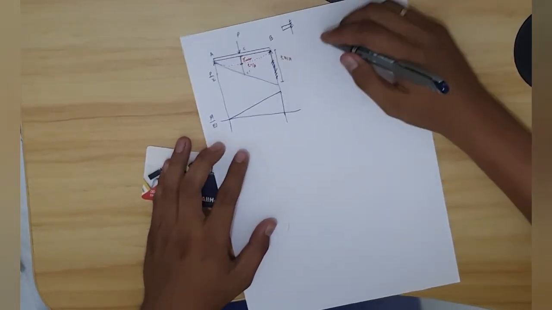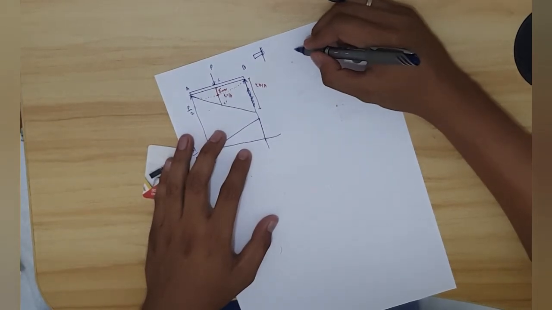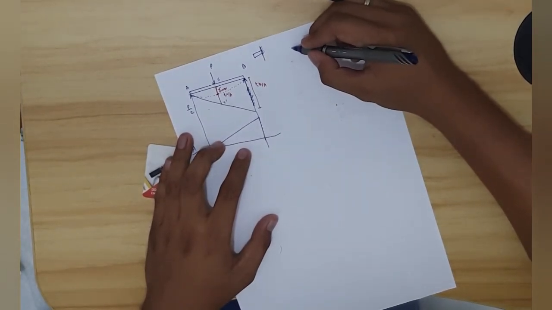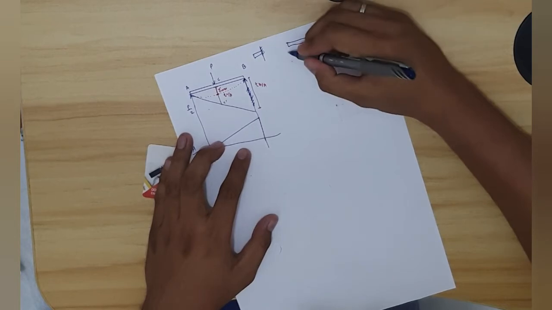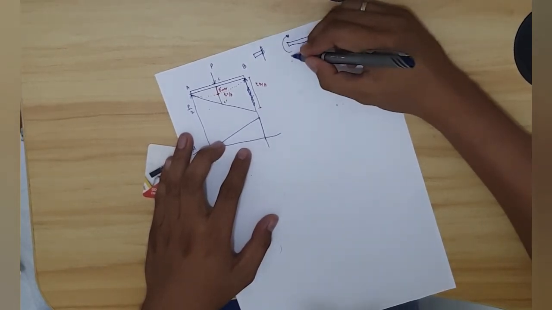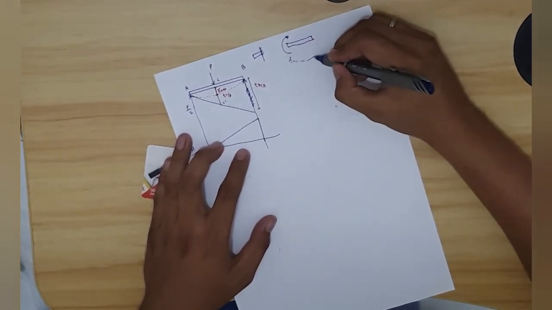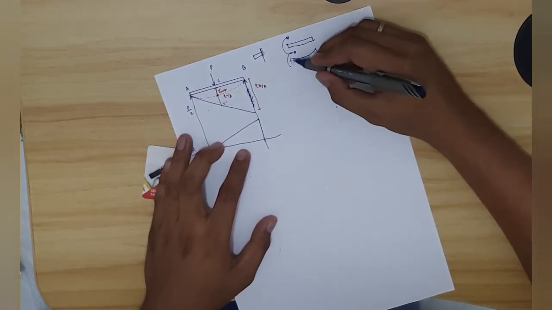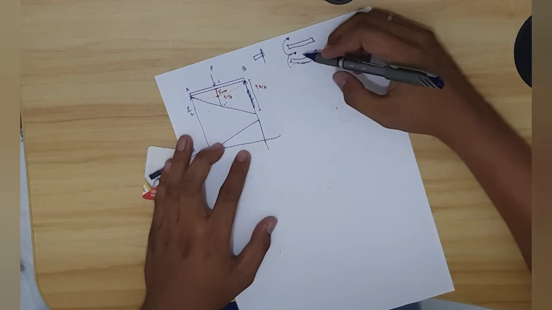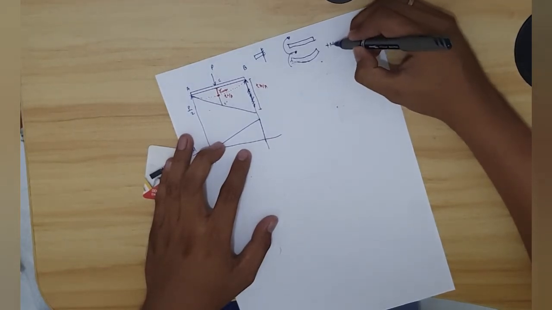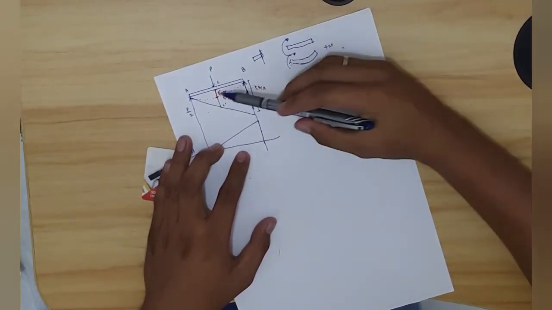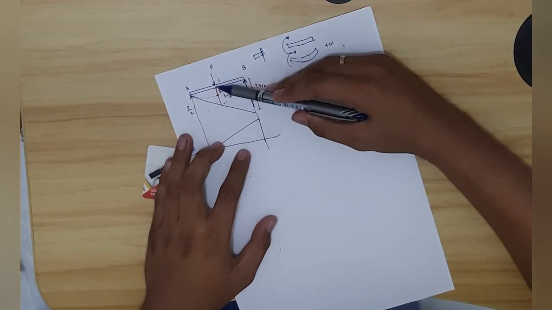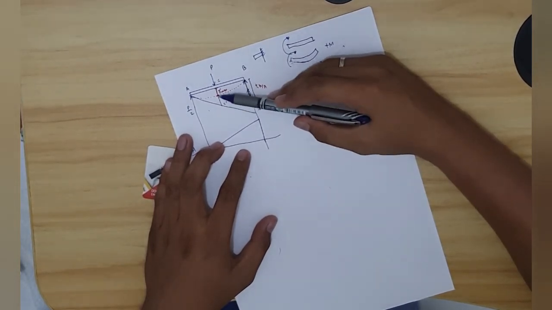That is why it is positive. If you have a beam with a rotation there, the beam will tend to go downward. If the deflection is downward, that is a positive moment. But for the case of P, it is not downward.